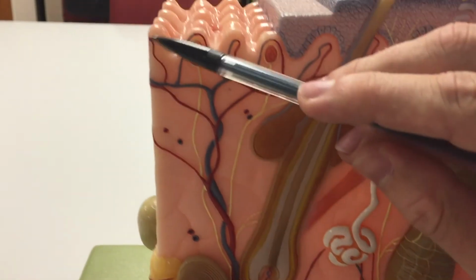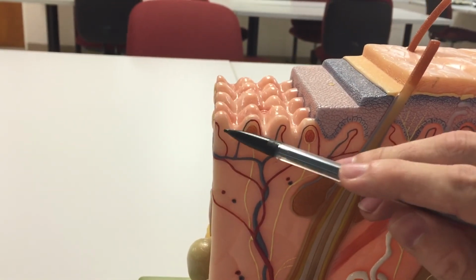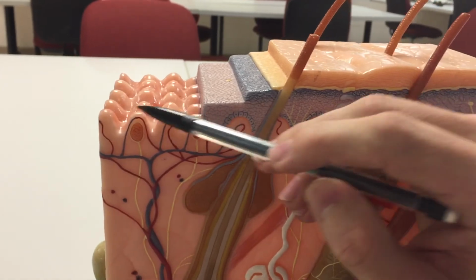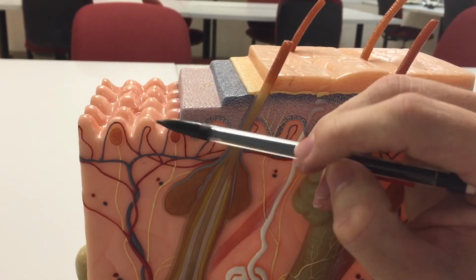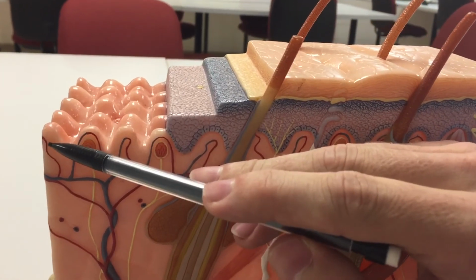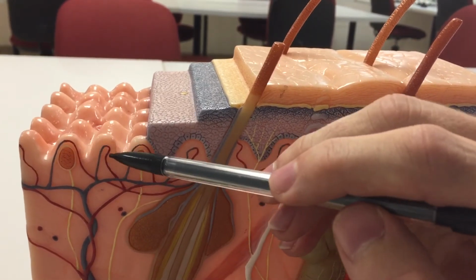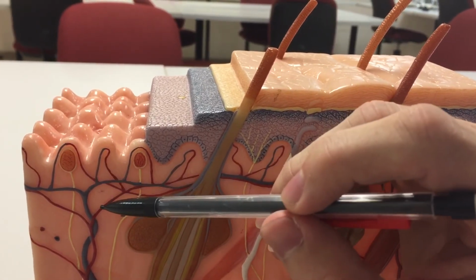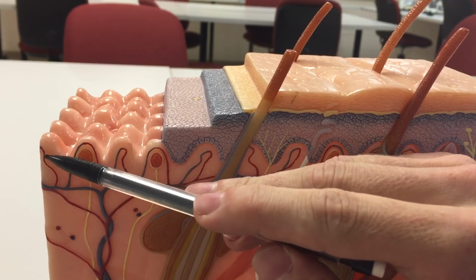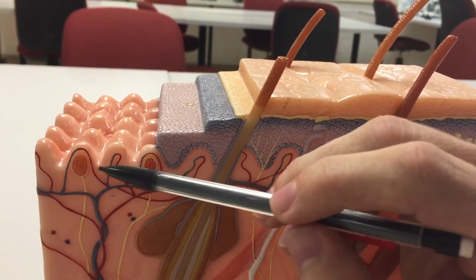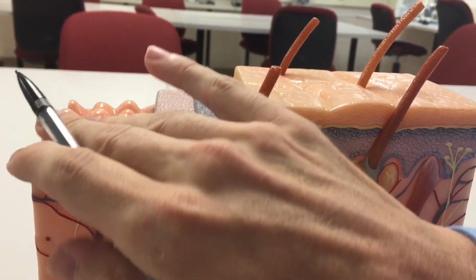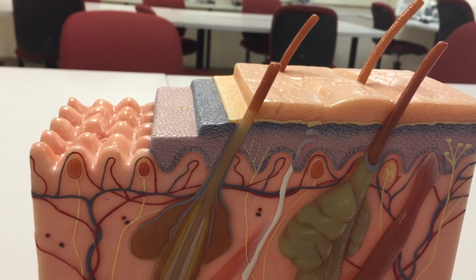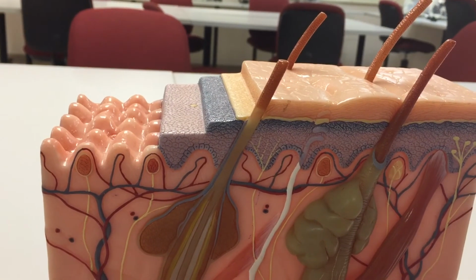Up here, at the most superficial portion of your dermis, you also see these nipple-like projections. These are called your dermal papillae, or singular dermal papilla. These nipple-like projections here in your dermis actually are responsible for giving you your unique fingerprints.